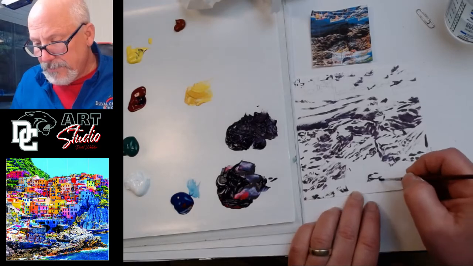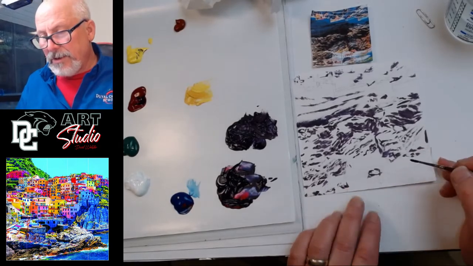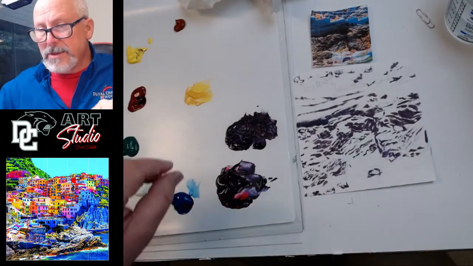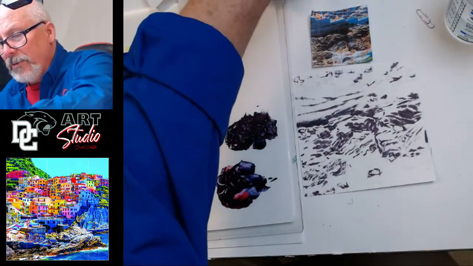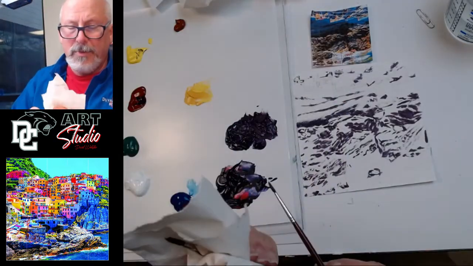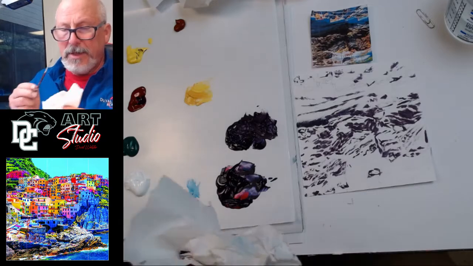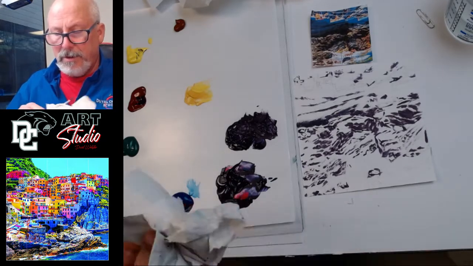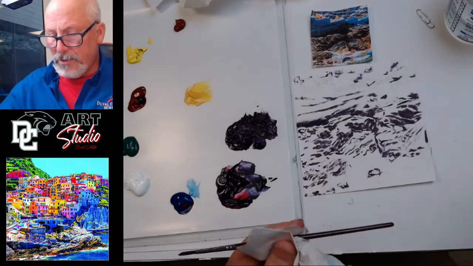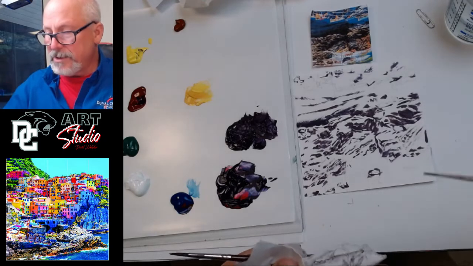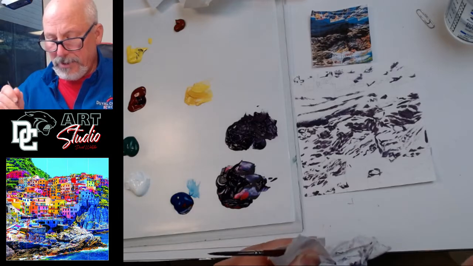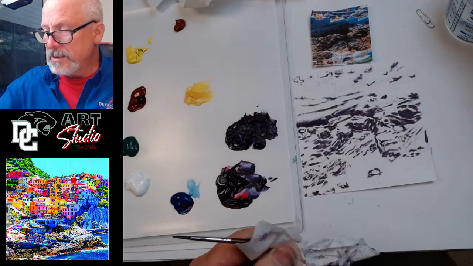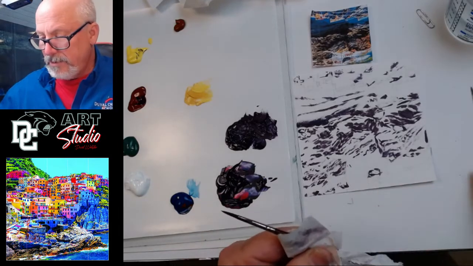Okay, so I pretty much got those color areas laid out. I'm going to clean these brushes out. When you're cleaning your brushes, you want to pull the paint off first. Get as much paint off the brush as you can. All right, and then put them in the water. Get most of the rest of the paint off. So in other words, you don't need to dirty your water up. Just get most of the paint off first.